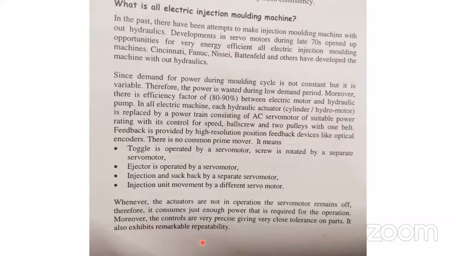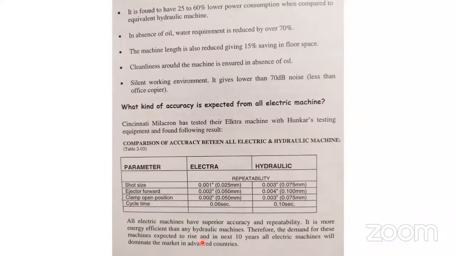See, friend, once you adjust the machine, there is no fault in the process. Every machine is operated by different types of servo motors. Efficiency factor, you see, is 80 to 90% as compared to the hydraulic machine.